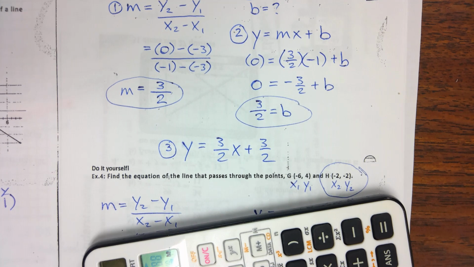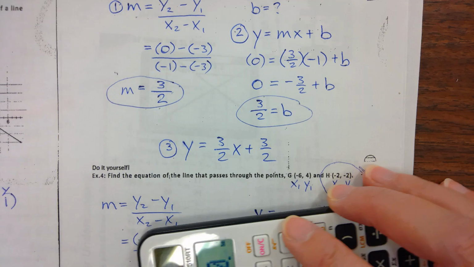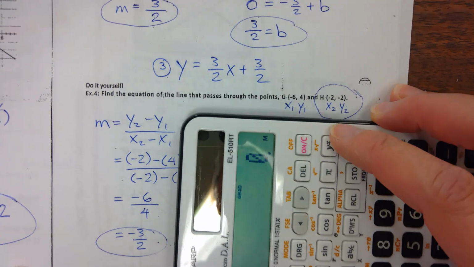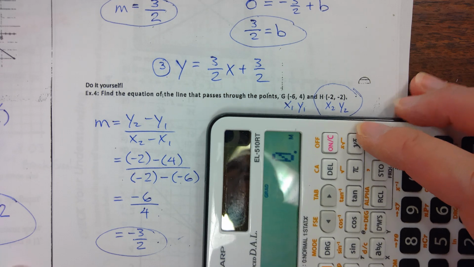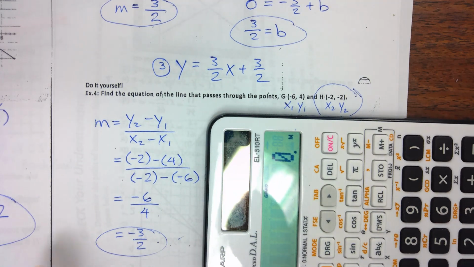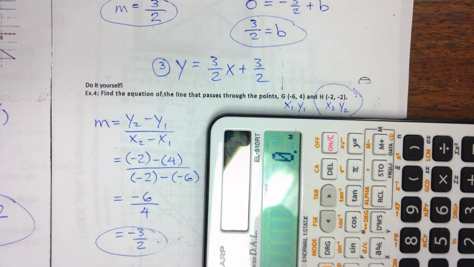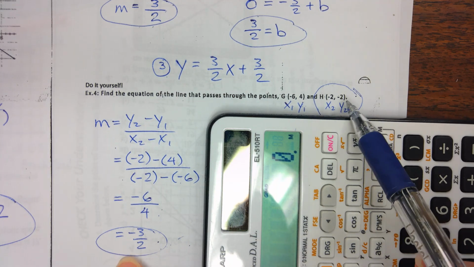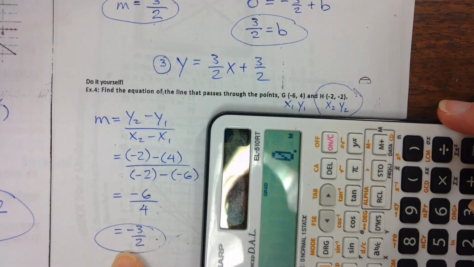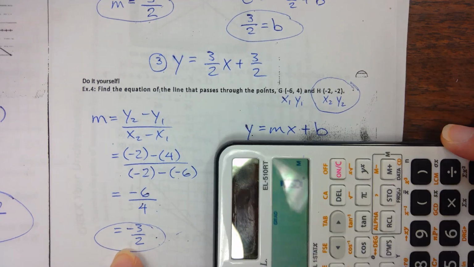Okay. Can I have a question? Yeah, 1 second. Let me just show the class. Okay, so I got this as my slope. I went around. A lot of you guys got this, which is awesome. Don't forget to reduce though. -6/4 is the same as -3/2. Okay, you can reduce. Once you have your slope, I chose this point, and then you're going to substitute it into y equals mx plus b.